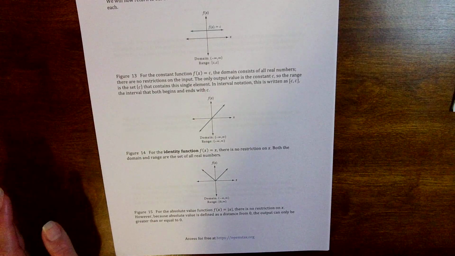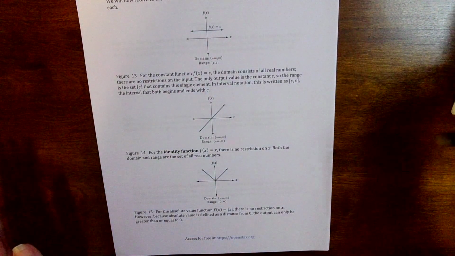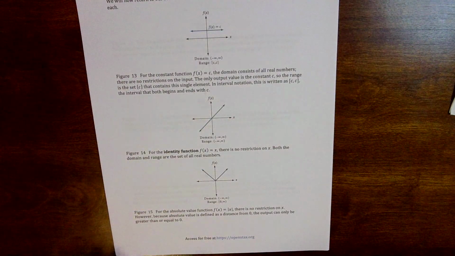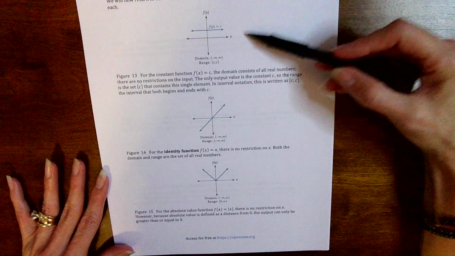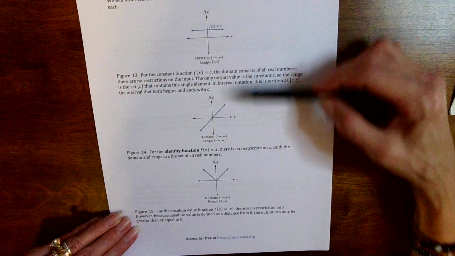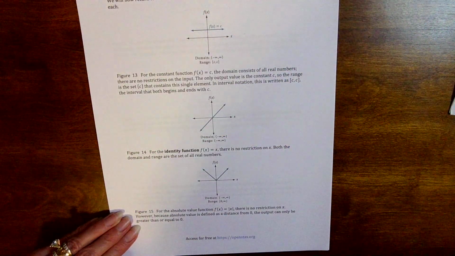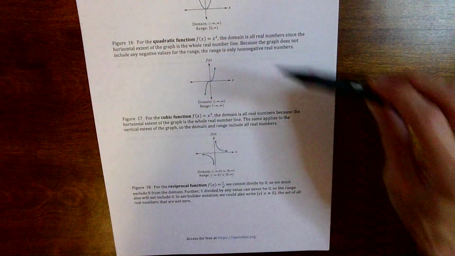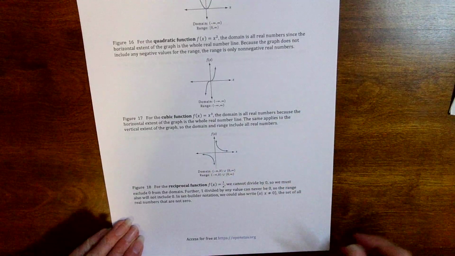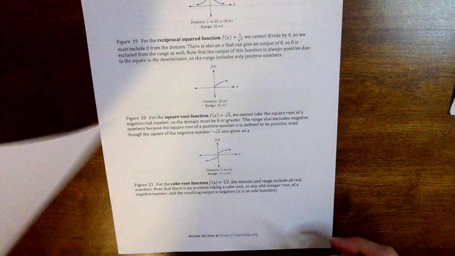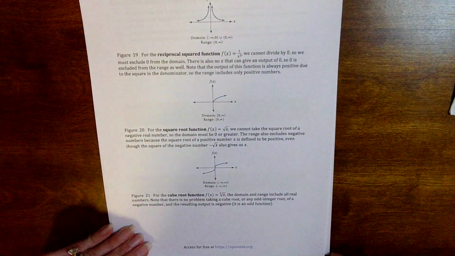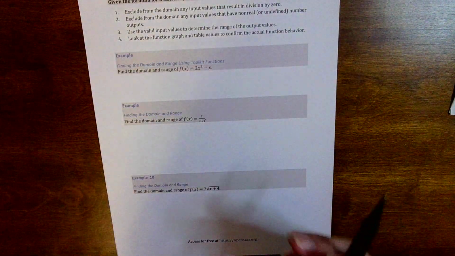Okay, here's some toolkit function stuff that's important. It gives you the equation, the domain, and the range. So for your identity, here's your domain and range. Constant, identity, absolute value, quadratic, cubic, reciprocal, reciprocal squared, square root, and cubed root. So those are good to know.